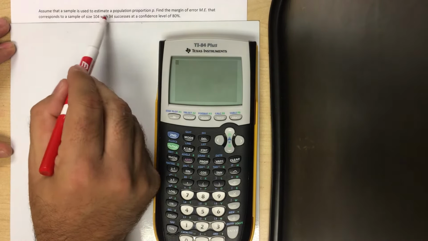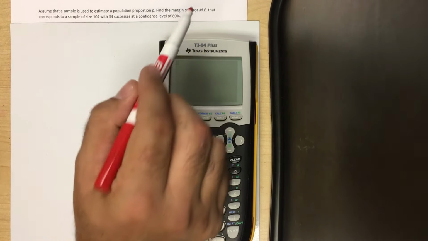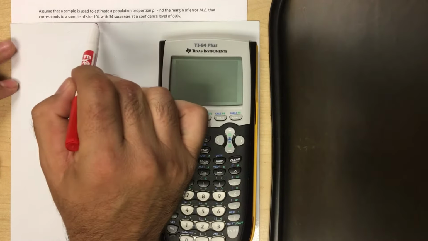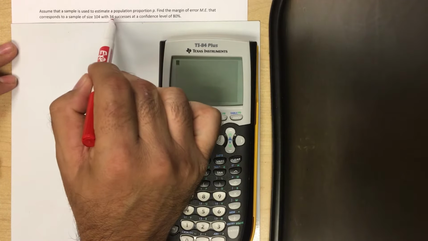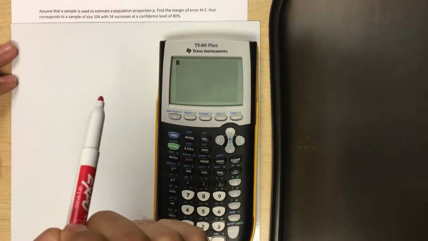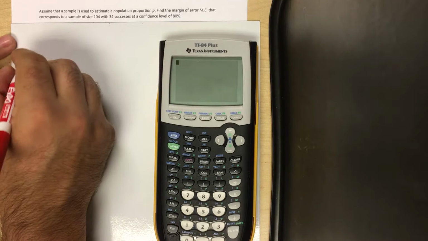So assume that a sample is used to estimate a population proportion P. Find the margin of error that corresponds to a sample size of 104 with 34 successes at a confidence level of 80%. So let's review the formula that we're going to be using.